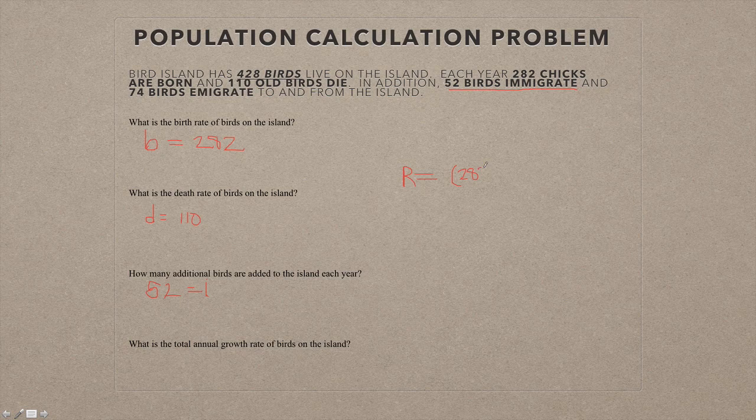And then what we're going to do with that one is add it to those 52 birds who come in from another island. So that first parentheses represents the new birds in the population. And then we're going to subtract the birds that actually leave, either through death, the letter D, and that would be 110.